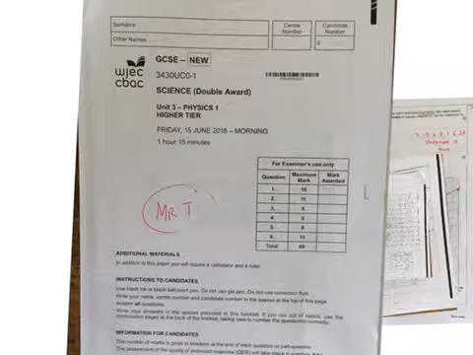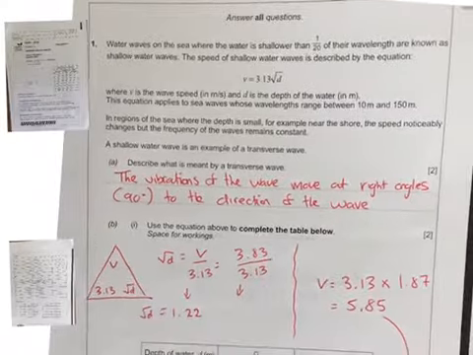2018 higher paper for year 10. I'm going to do my best to get this done quickly so it can be in one video. So here's your formula sheet. I'm not going to read any of the question.